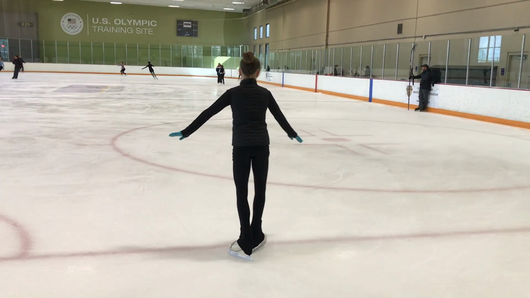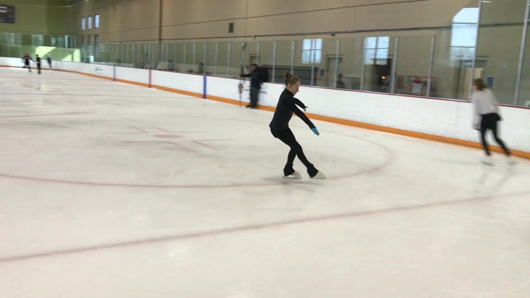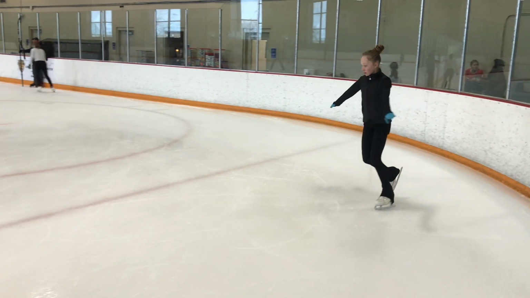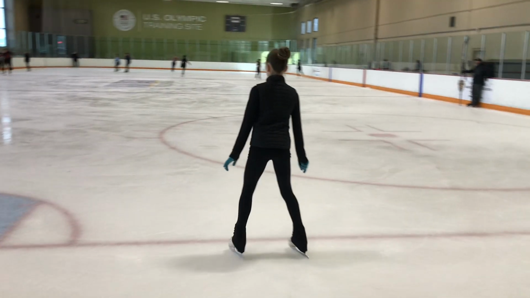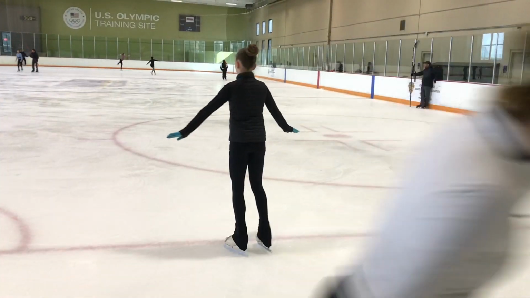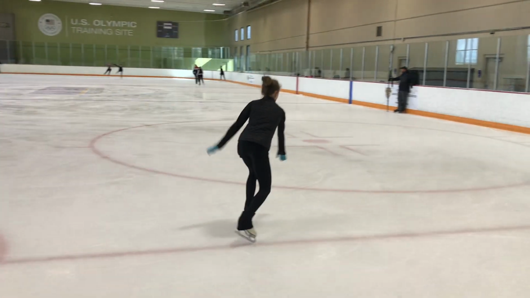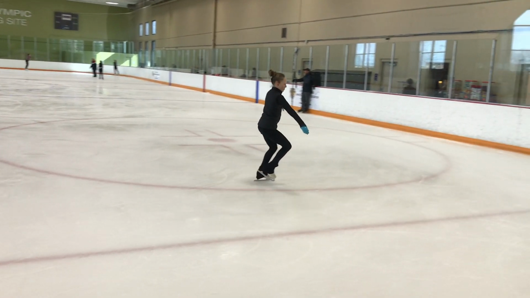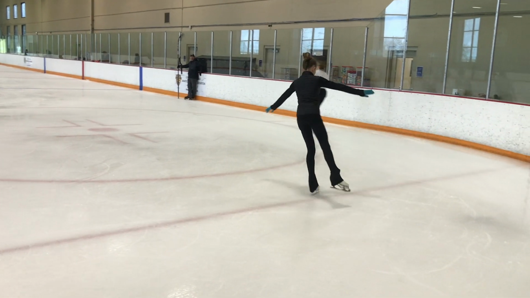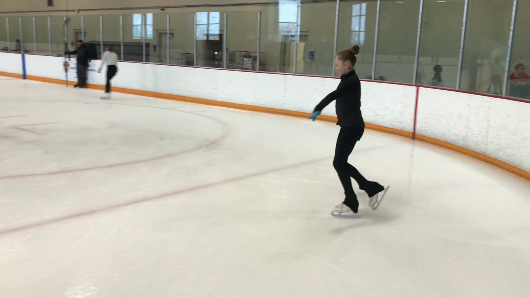On the counter, we're going from left forward inside to left backward inside edge, changing circles, staying on the same edge, and turning the way of the bracket. So we're going to the right, but turning to the left.